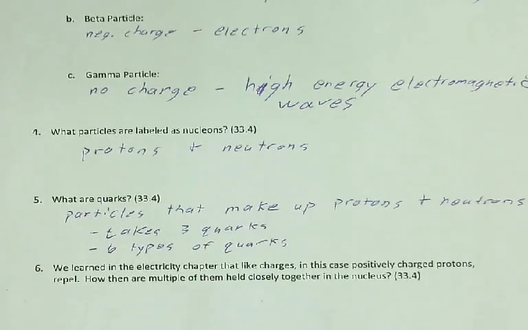If you're wondering what's the difference between them, the difference is how much mass they have, what their charge is, and what their spin is. Spin is something we haven't talked about. We won't talk about it until maybe quantum mechanics. Spin is just a measure of what the particle does, like is it spinning around this way or that way?